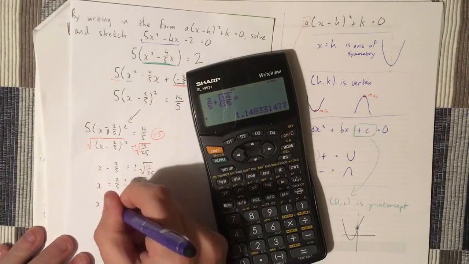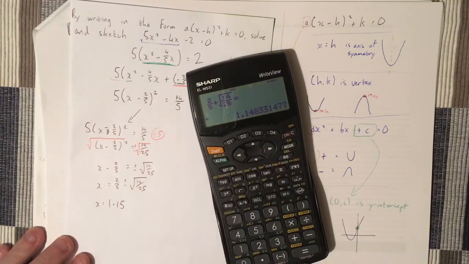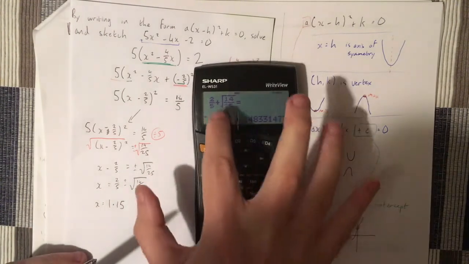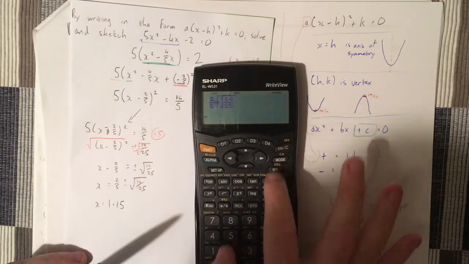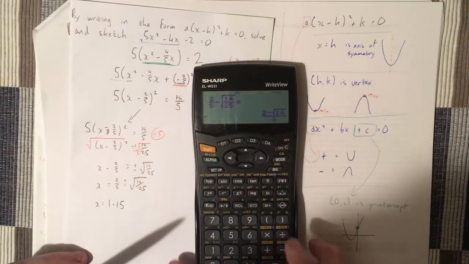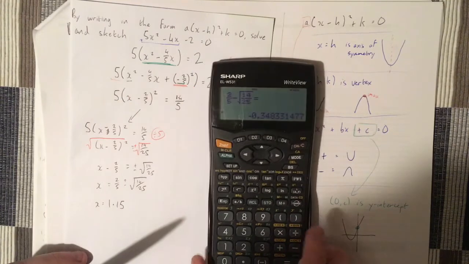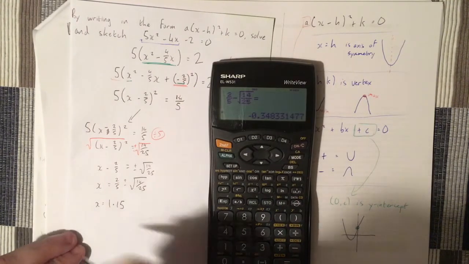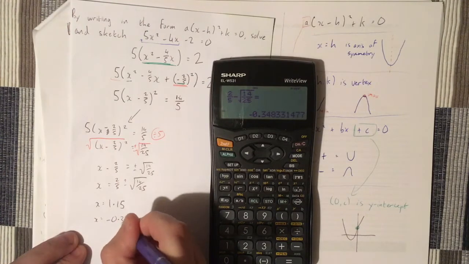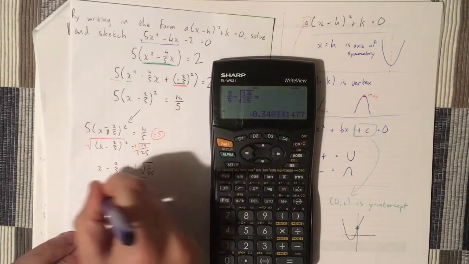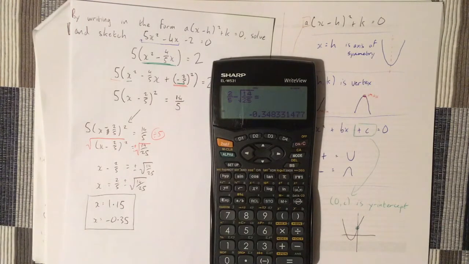So x is equal to 1.15. And then if I just change that to a minus in the middle, I get minus 0.35. So there's my two solutions.